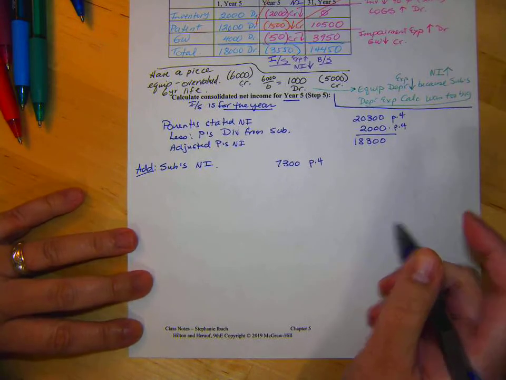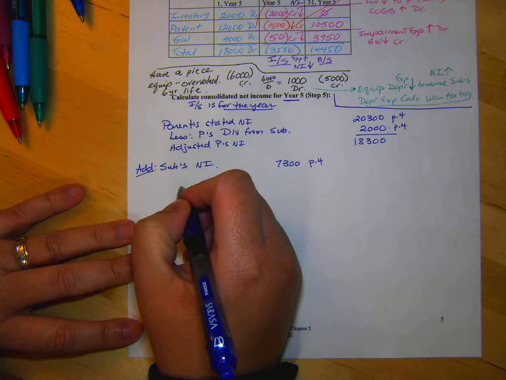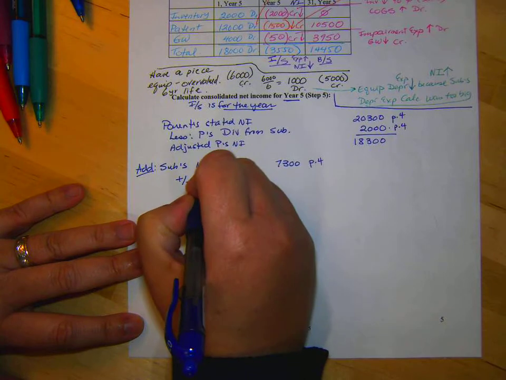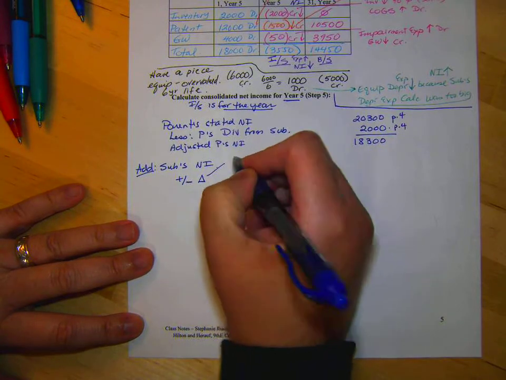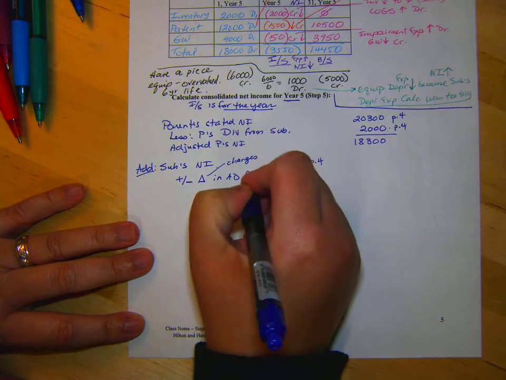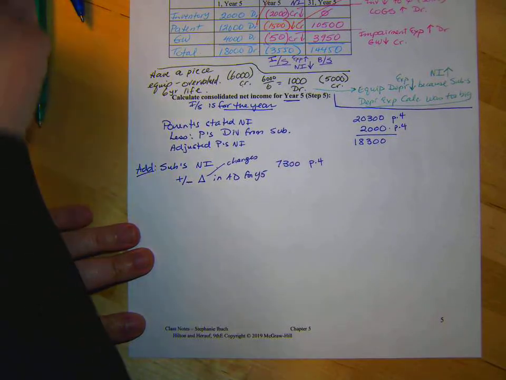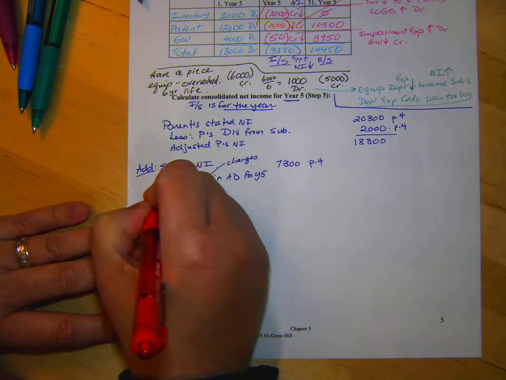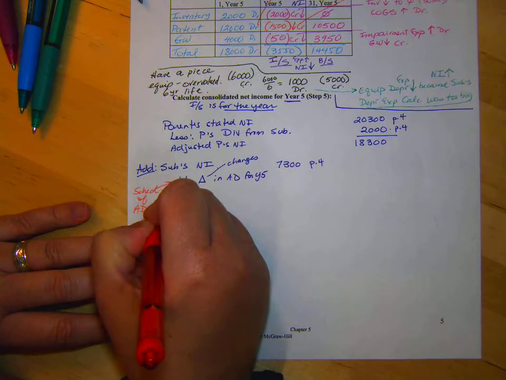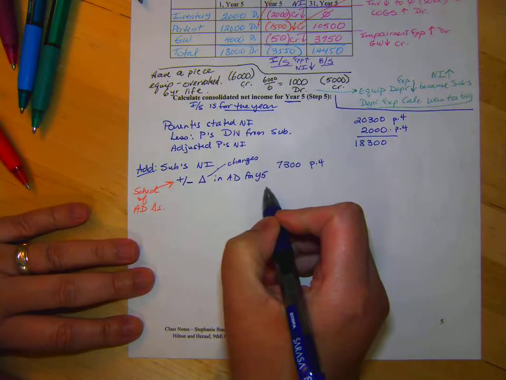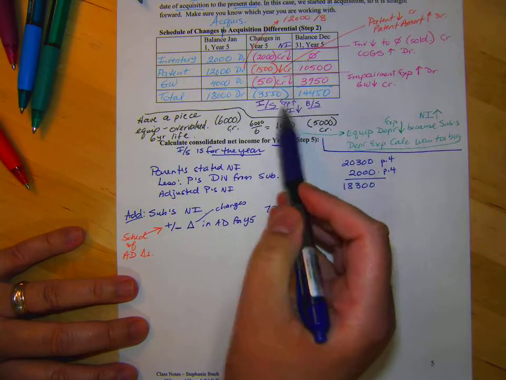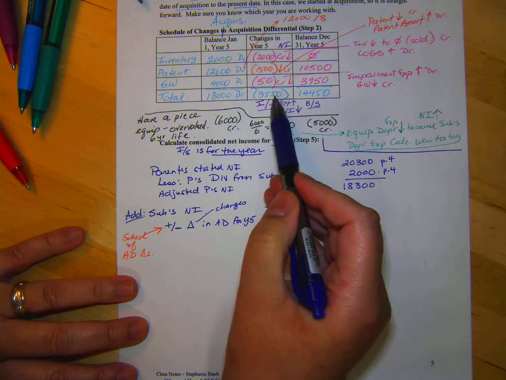Now, we're going to go and add or subtract, whichever is appropriate, changes. Okay, that stands for changes. You know, it's a little delta sign, right? Changes in AD for year 5. So we are going to look here at the schedule of AD changes. So we go up to our little schedule here, and we just want the changes for year 5. So we look here, and it's 3550.